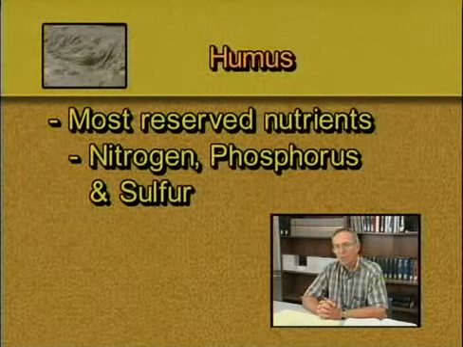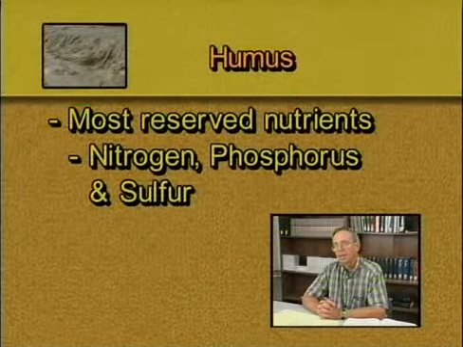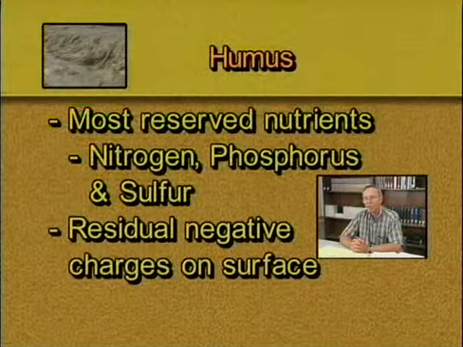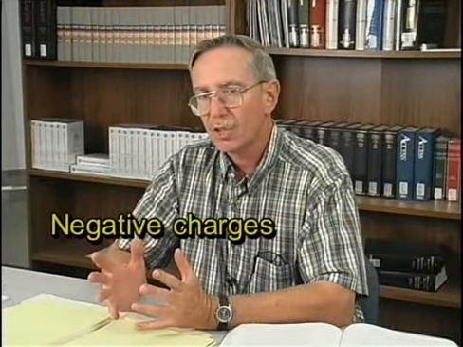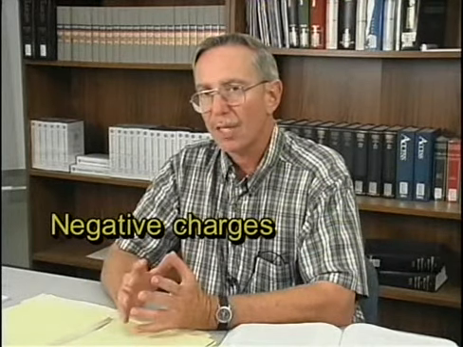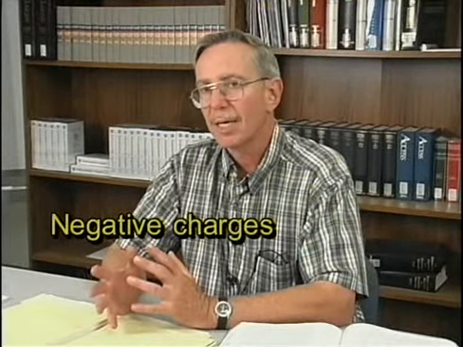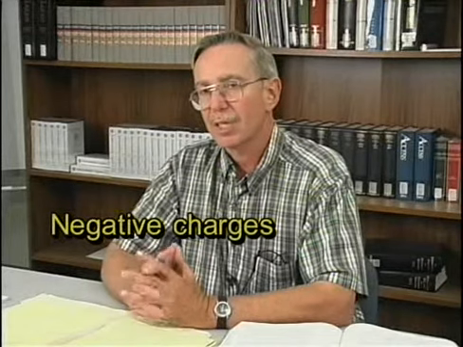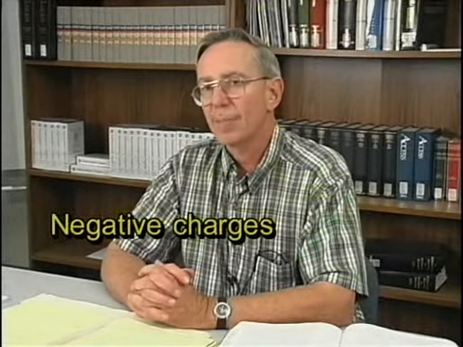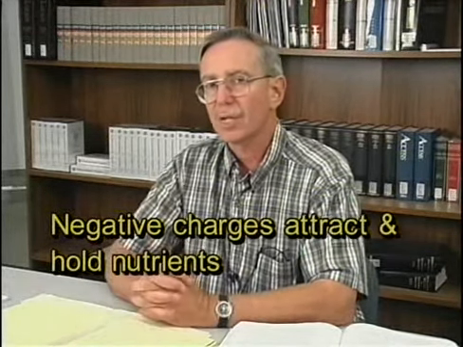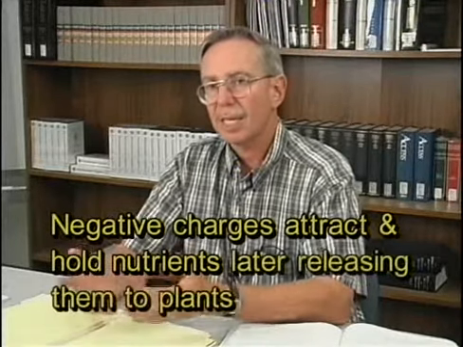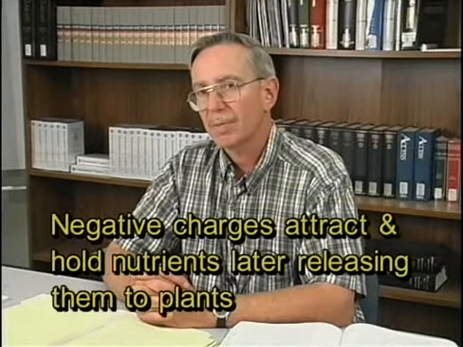Humus also has residual negative charges on its surface. Now, I know we haven't talked about the charge relationships in the soil yet, but for now, let's say that negative charges in the soil, which are found not only on the humus particles, but also on some of the mineral particles, especially the clay, are very instrumental in attracting and holding nutrients in that soil and then later releasing them to plants that grow in that soil.